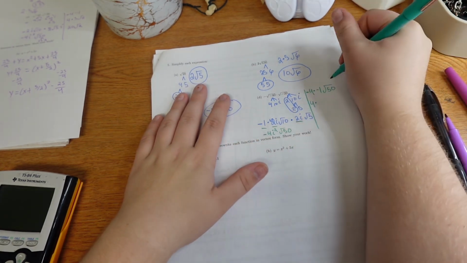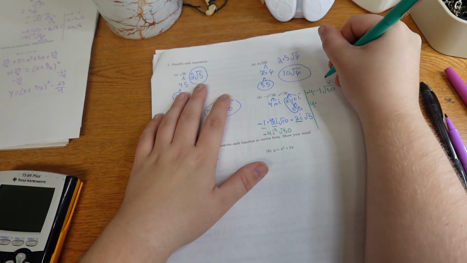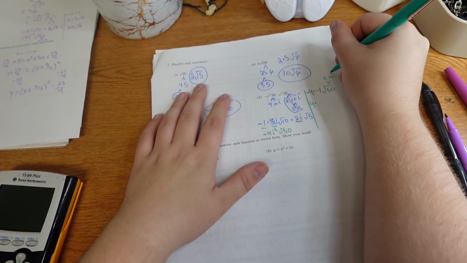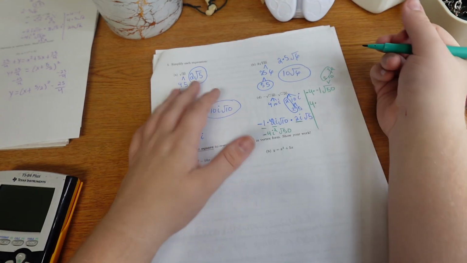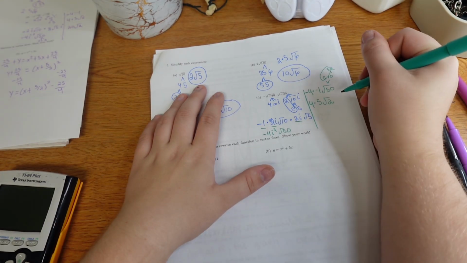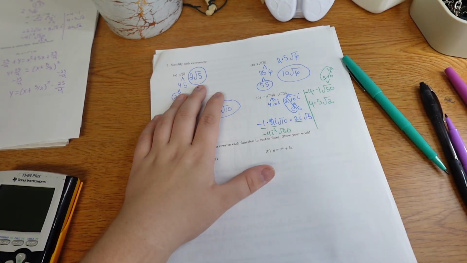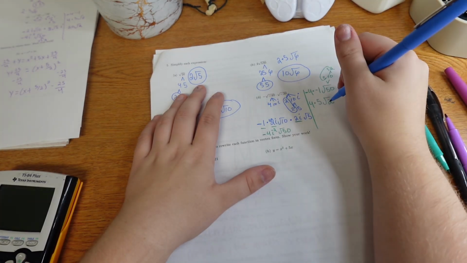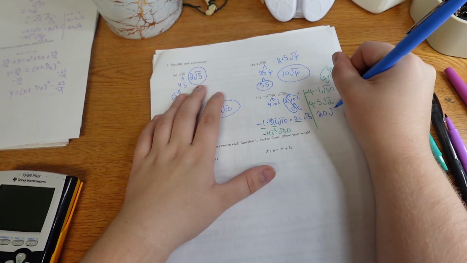For sake of room, I'm going to do it above here. It's going to look a little weird. So 5 times 10, and then 10 is broken into 5 and 2. So what do we get? Two 5s. So 4 times 5 square root 2. Let's simplify that down. Your answer is going to be 20 square root 2.